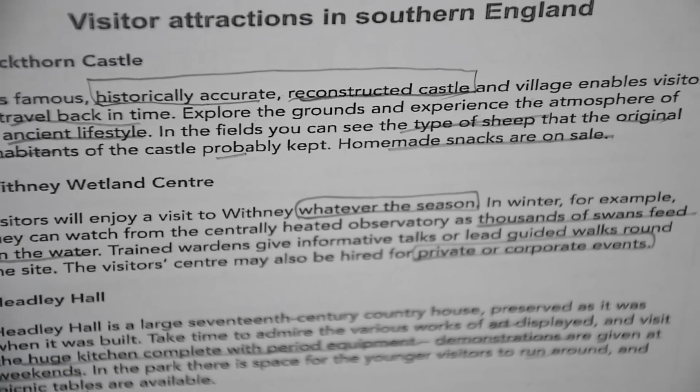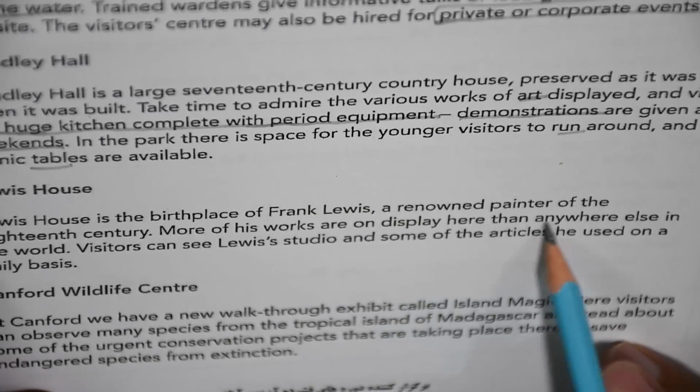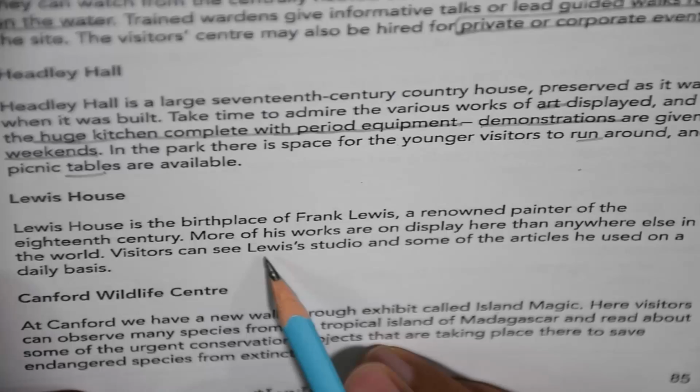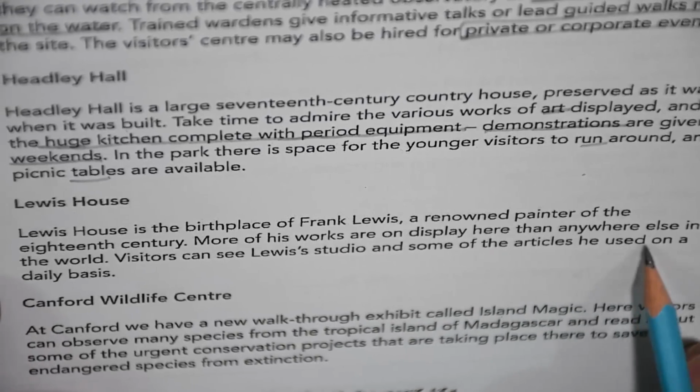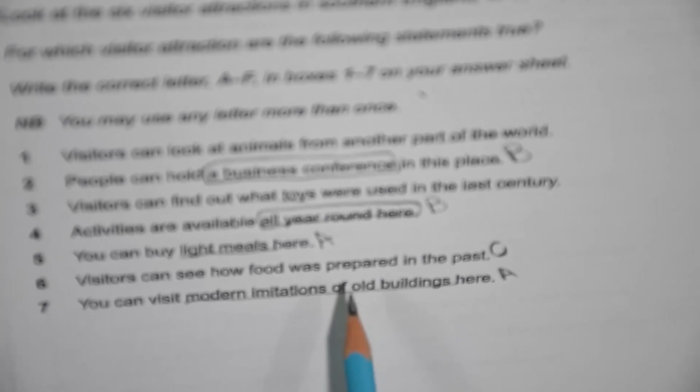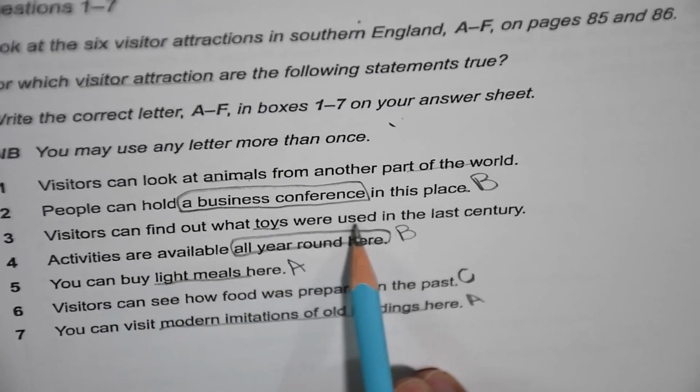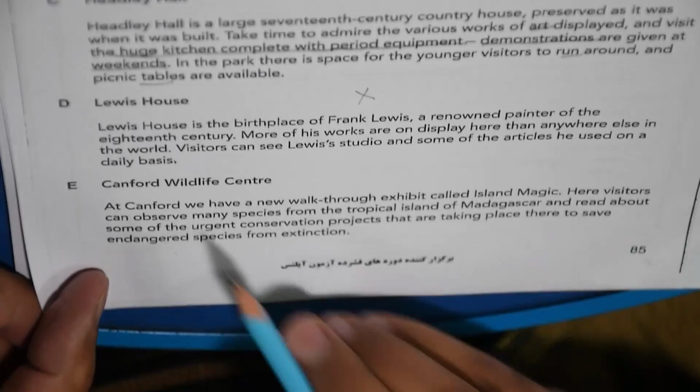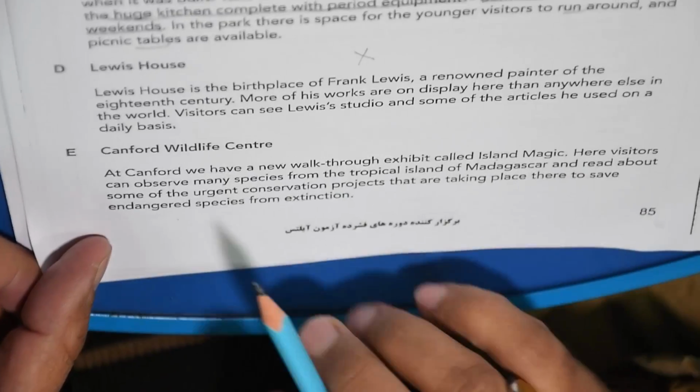Okay, let's go on. Next is Lewis House. Lewis House is the birthplace of Frank Lewis, a renowned painter of the 18th century. More of his works are on display here than anywhere else in the world. Visitors can see Lewis' studio and some of the articles he used on a daily basis. Honestly speaking, there isn't anything. Visitors can look at animals. They didn't talk about animals here. And then visitors can find out what toys were used. They didn't talk about toys at all, so we cannot select any of these options. It means this is empty. There is nothing.